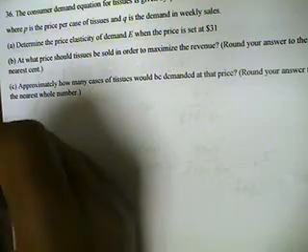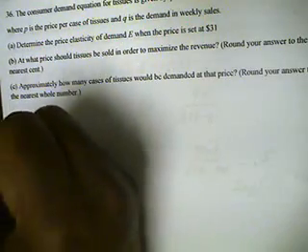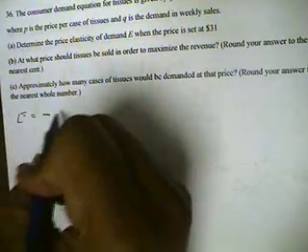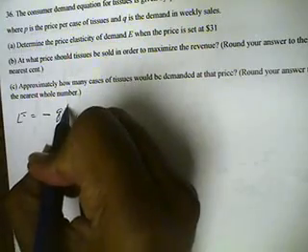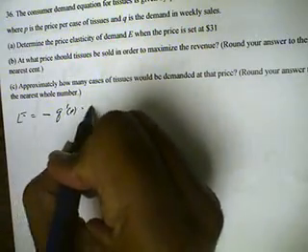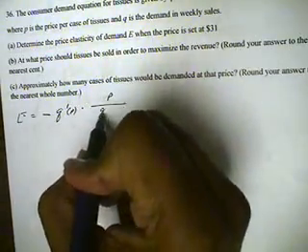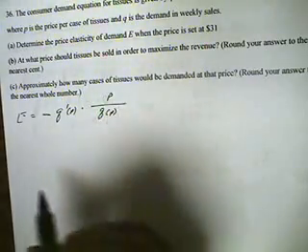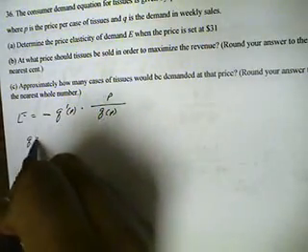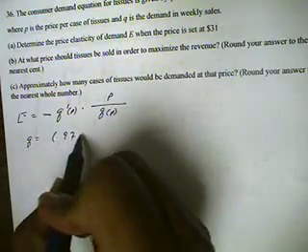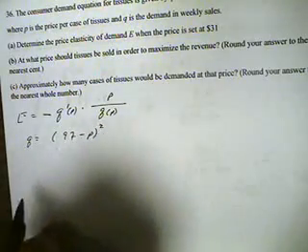Okay, well, we need the equation, so I have it memorized. Negative Q derivative of P times the price divided by Q of P. And so first I need the demand function, which is 97 minus P all squared.